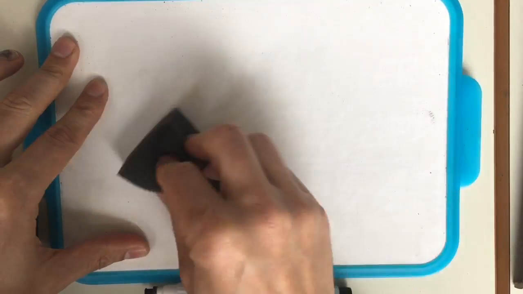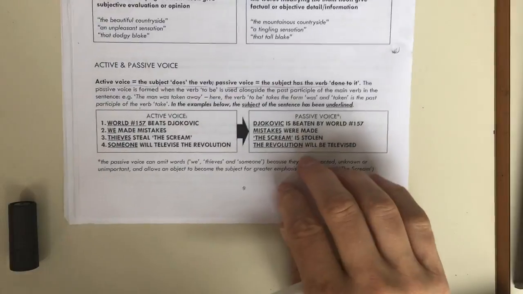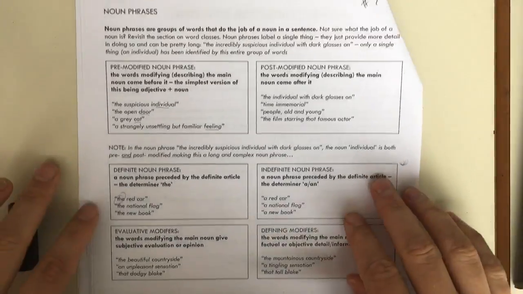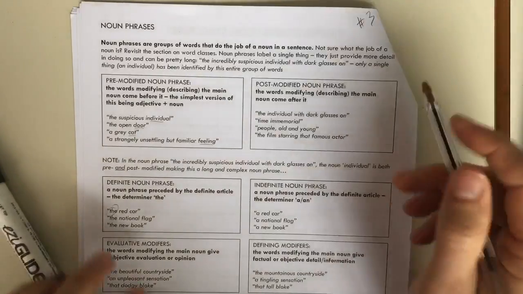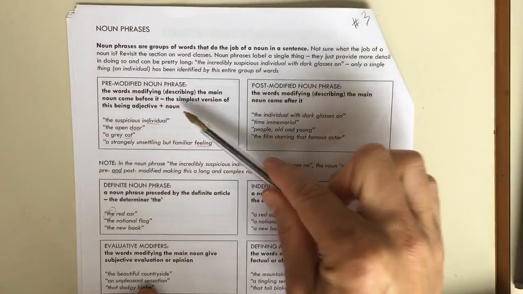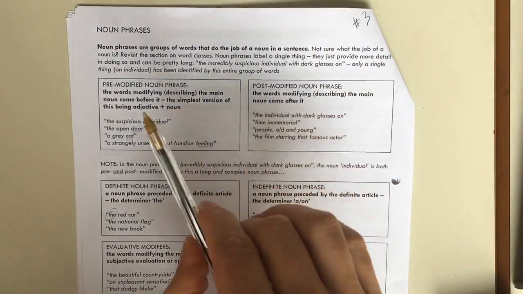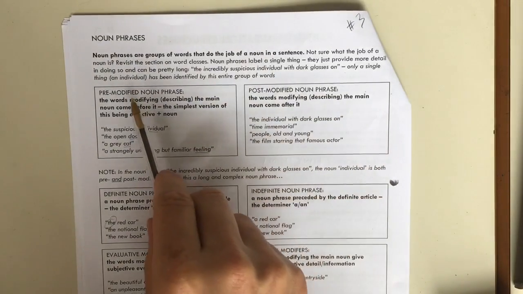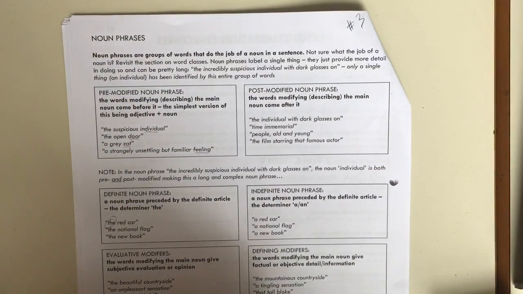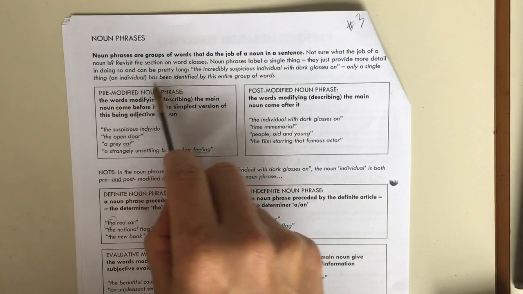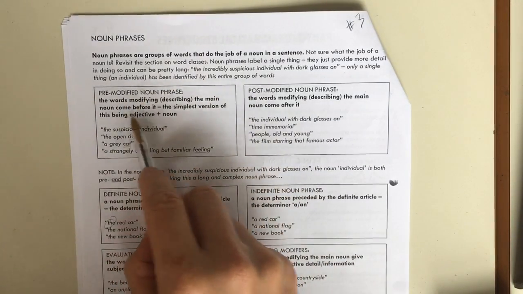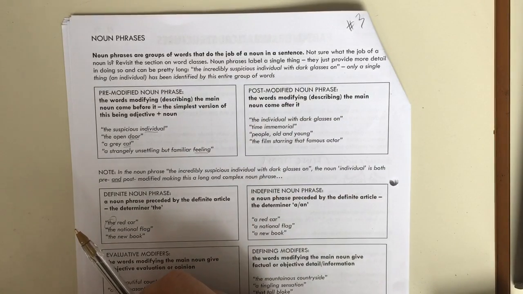Okay. So let's have a look at the booklet then. We're on page 9 of the booklet. The first thing you're going to look at is noun phrases. So if you just read through, the most important thing to think about for this test that's coming up is the difference between pre and post modified noun phrases. So all we mean by that is are the words modifying the noun coming before or after the head word.